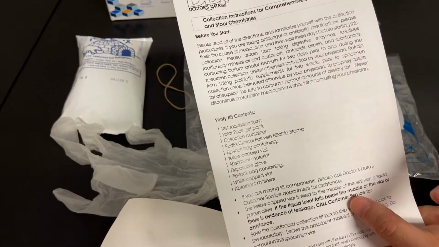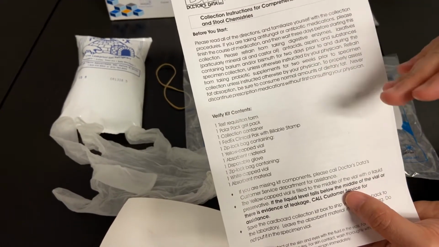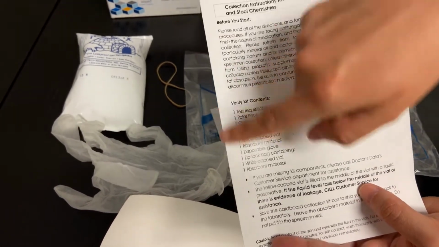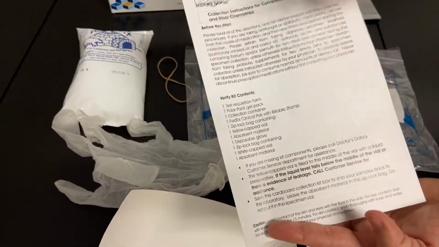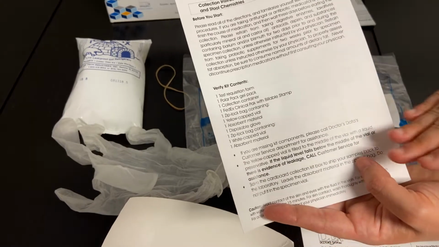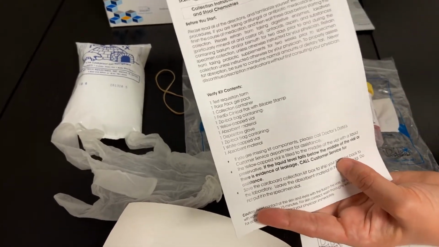So make sure that you get a good read through that to make sure what you need to do in order to prepare, and verify the test components that are included within your packet. There's also some additional information as far as, if there are any issues with the vial, to contact the company. But I will go through those as we start to discuss how to collect this.